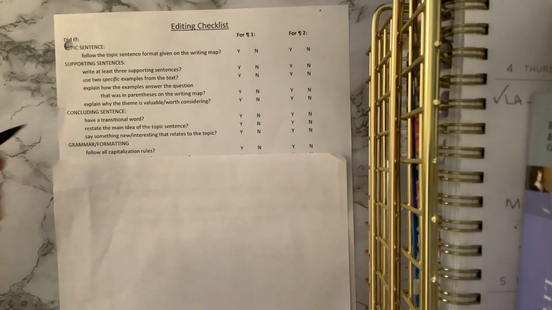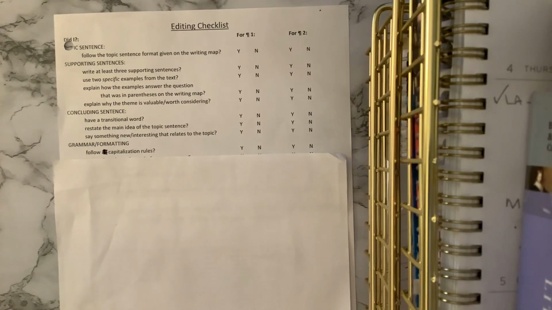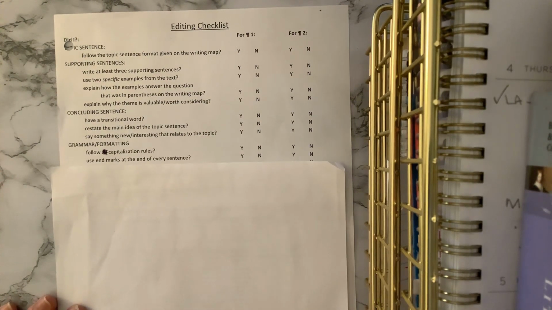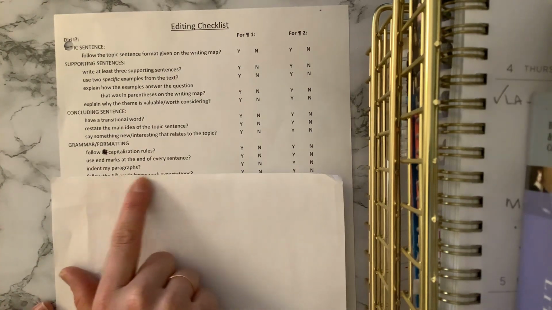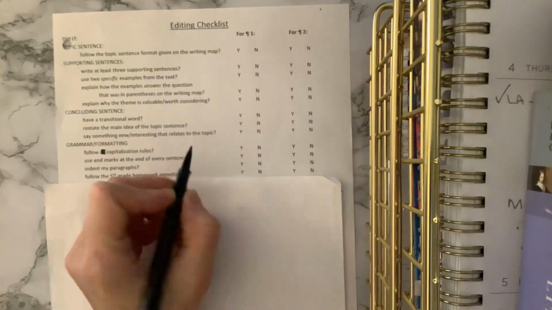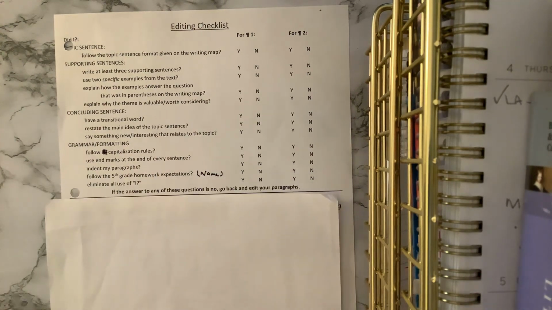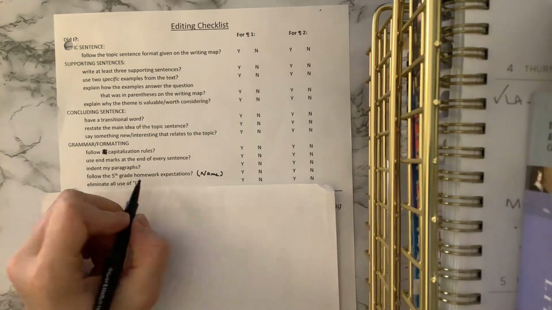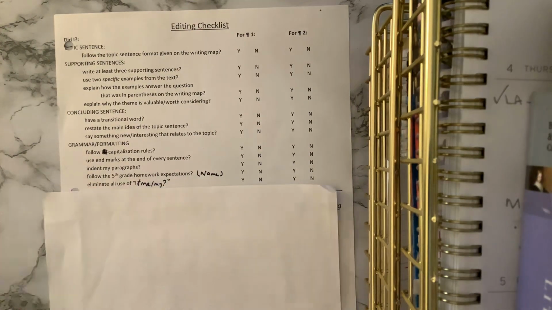Finally, I'm going to cross out all, but really we're looking at, did I follow capitalization rules specifically? Did I capitalize the first word of the sentence? Did I use end marks at the end of every sentence? Did I indent my paragraphs? Did I follow the 5th grade homework expectations, which for now we're just going to say, did you include your name on it? And did I eliminate the use of I, me, my, mine?